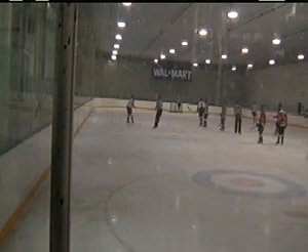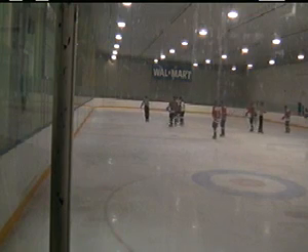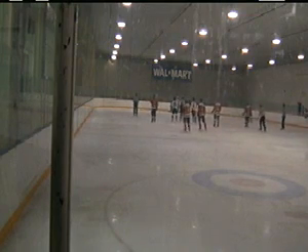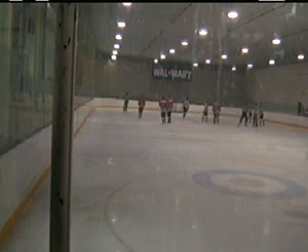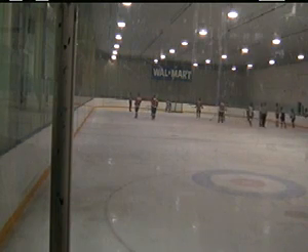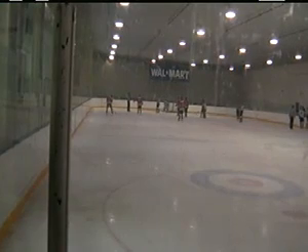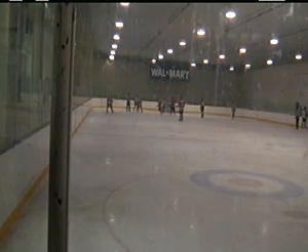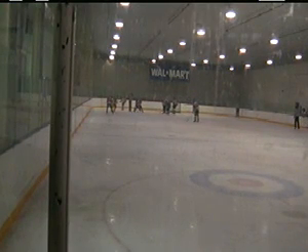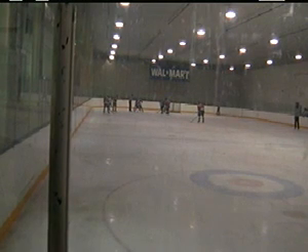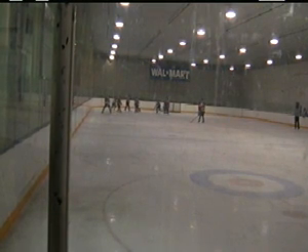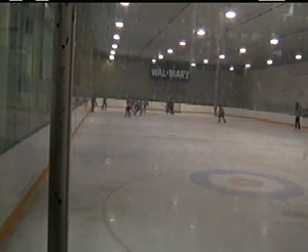Number 14, Brandon, from St. Paul, Minnesota. 7:57 left in the first, 2-0. We have a power play for Great Falls Americans. Let's see if they can convert.